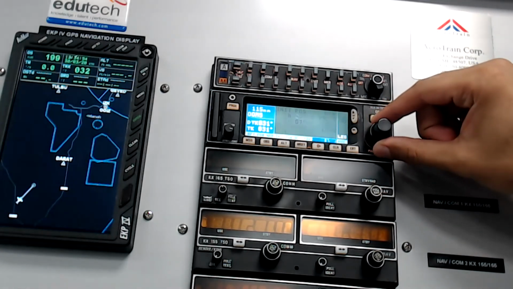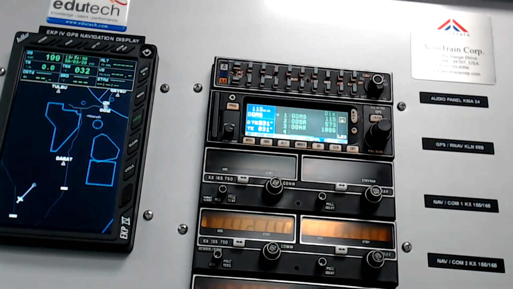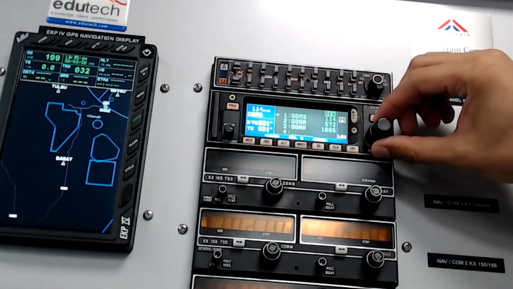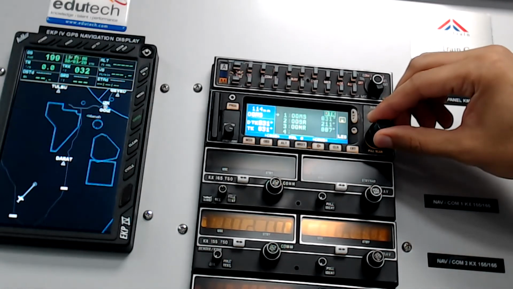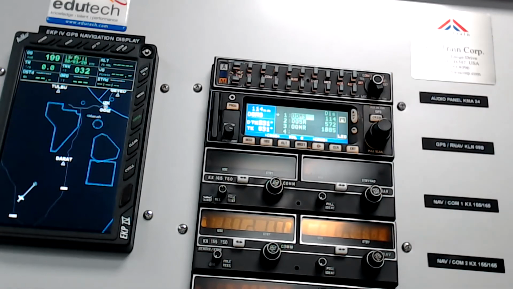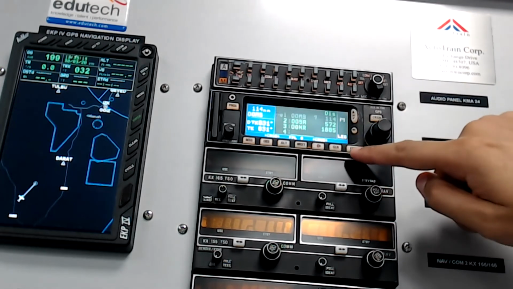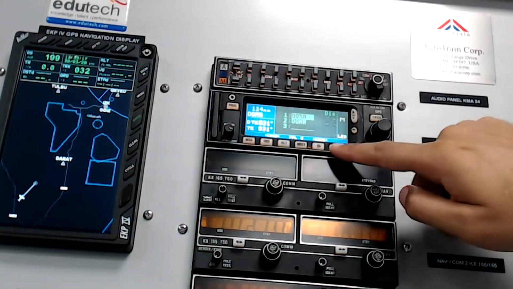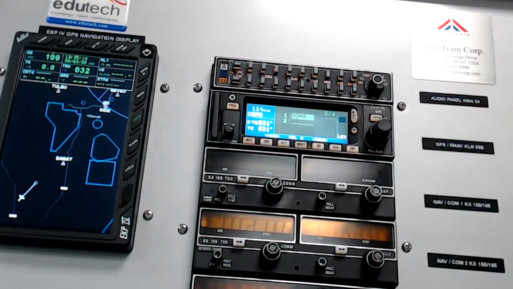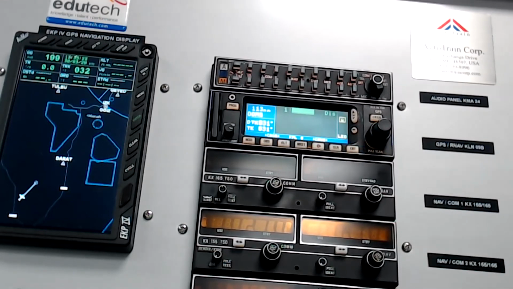Using the inner knob, go to the flight plan section. After that, click on the cursor, move to the first waypoint. After that, click on clear. Enter, clear the second point. Enter, and clear the third point. Enter. And that's it.